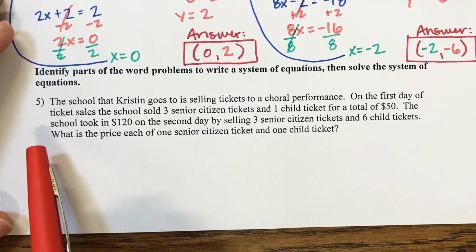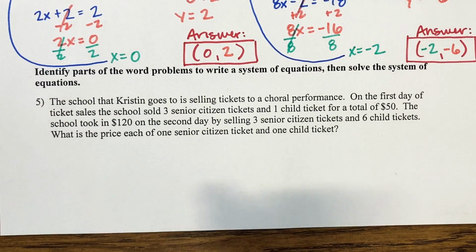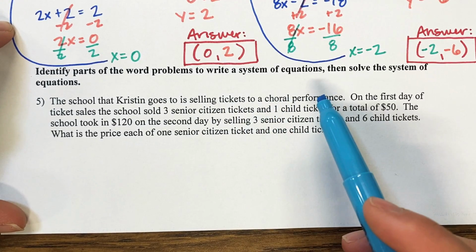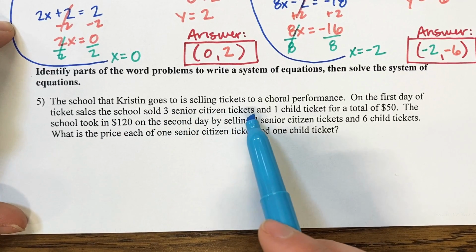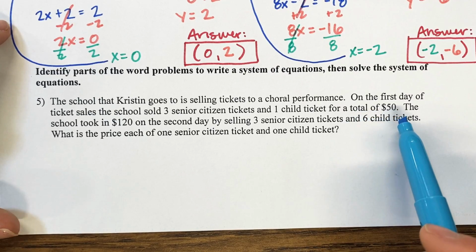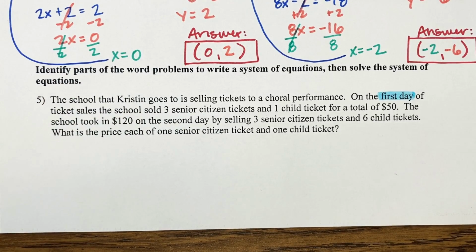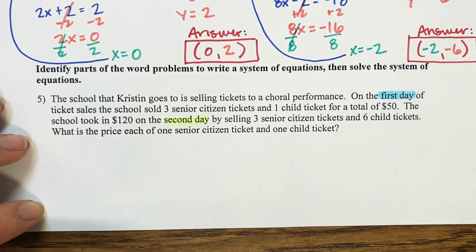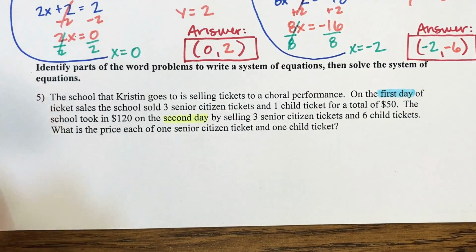Okay, so let's go ahead and read it. So I'm going to get out some highlighters because we'll probably have a system, which means more than one, right? Okay. The school that Kristen goes to is selling tickets to a choral performance. On the first day of ticket sales, the school sold 3 senior citizen tickets and 1 child ticket for a total of $50. Okay, so we have 2 days. The first day I'm going to highlight in blue. And the second day I'm going to highlight in yellow. Okay, so this is where our 2 equations are coming from, our blue equation and our yellow equation.